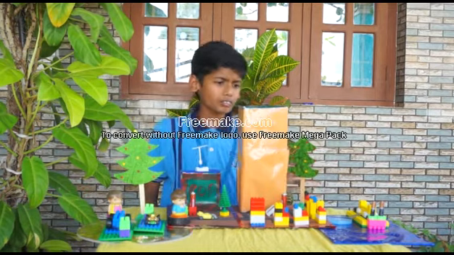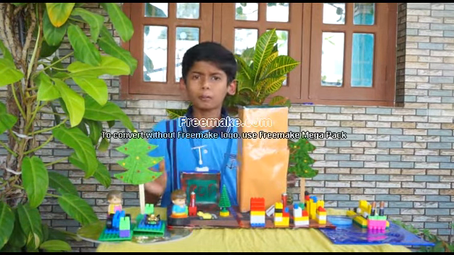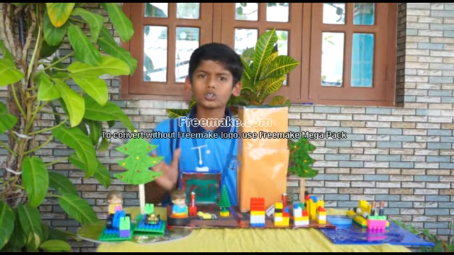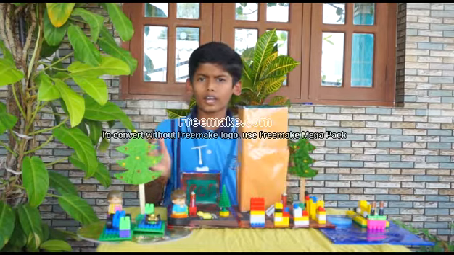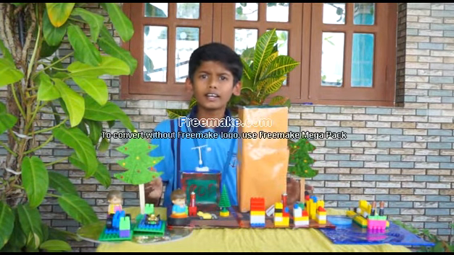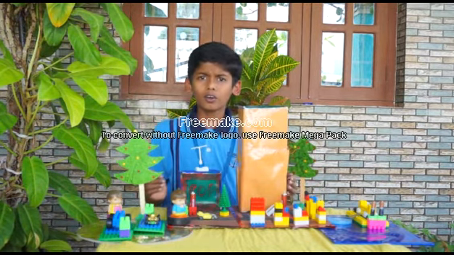Next, let's see about the base of the city. The base of the city is very strong so that it can hold any natural or unnatural calamities. Yes, I dedicate this project to the Young Engineering Award competition, and stay home, stay safe.